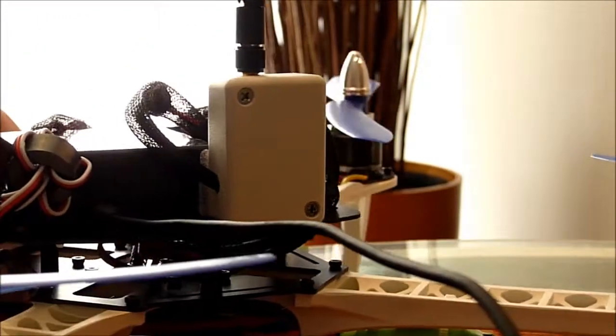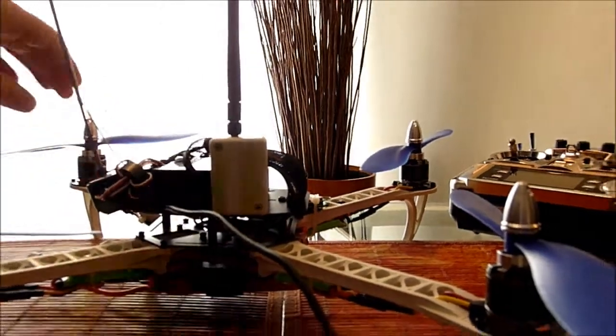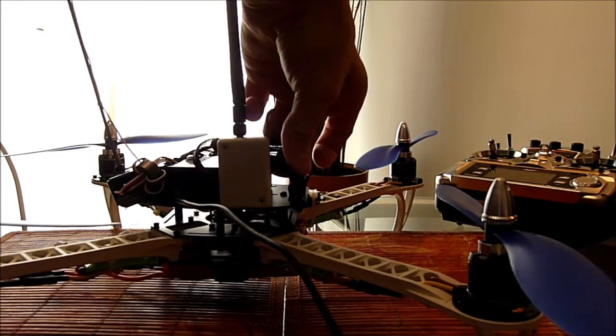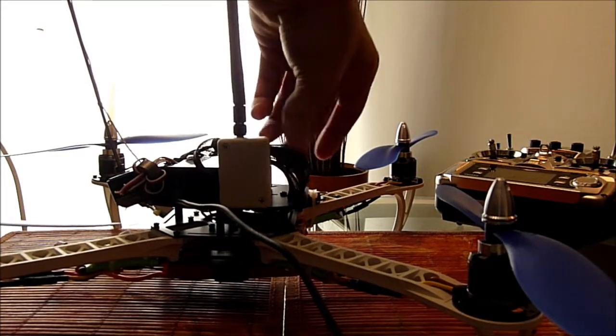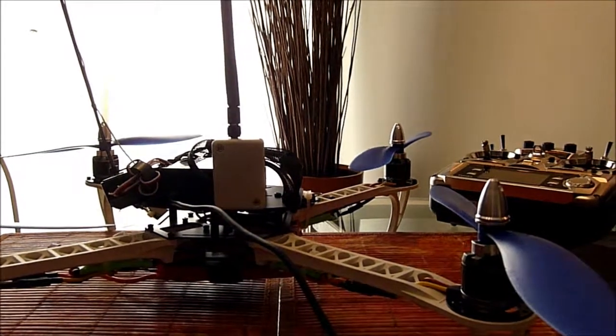I do have several more on the sides. Practically, I put them around every single wire that goes into the APM to see if that will eliminate all of these little twitches and movements that it's experiencing.